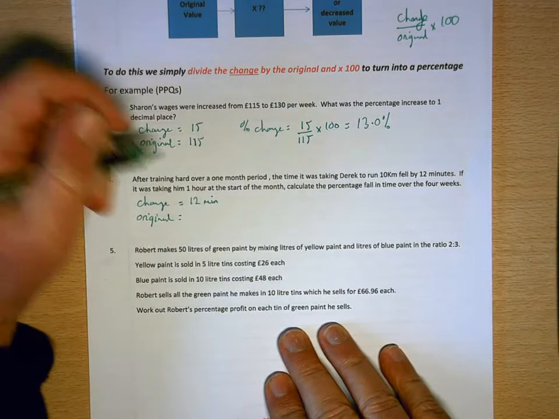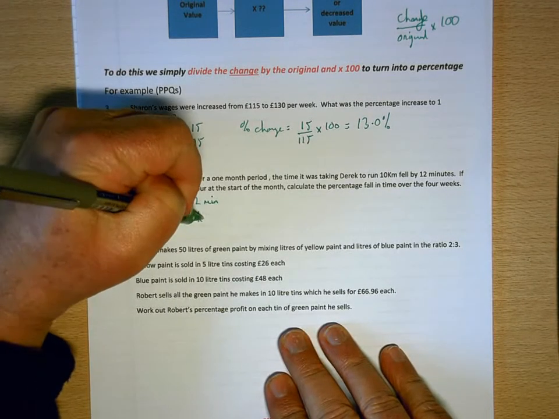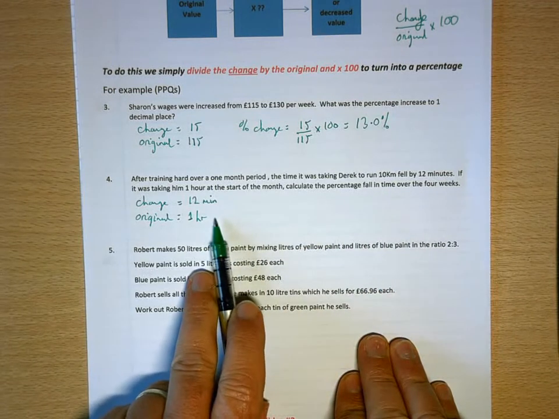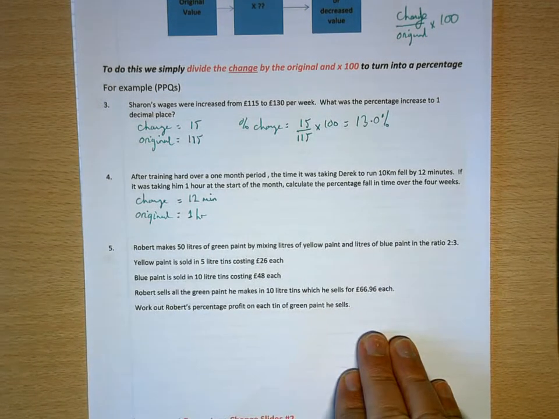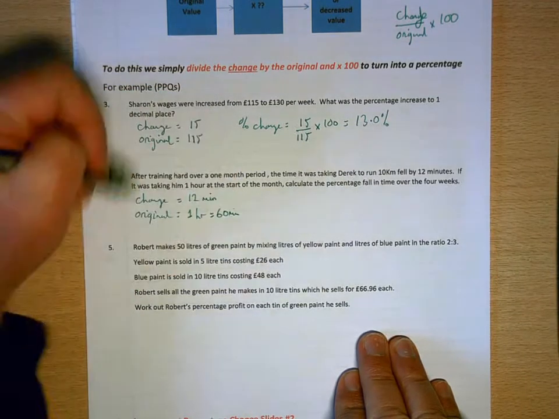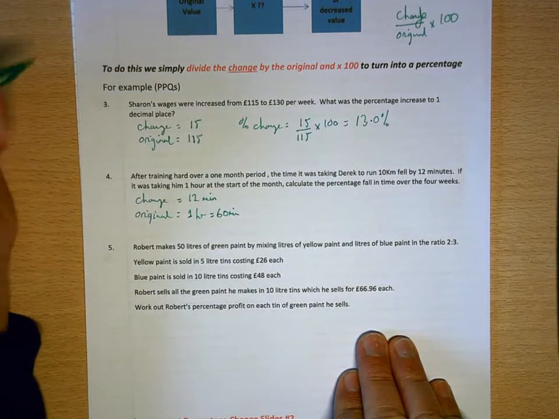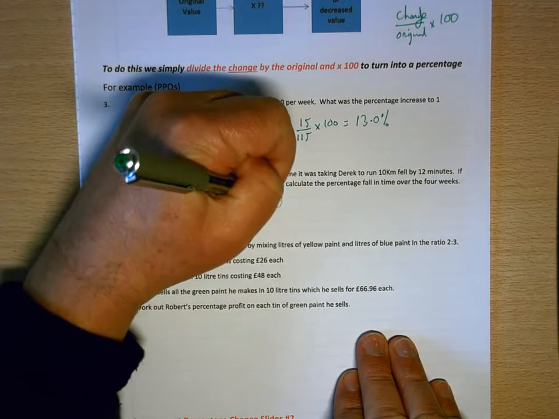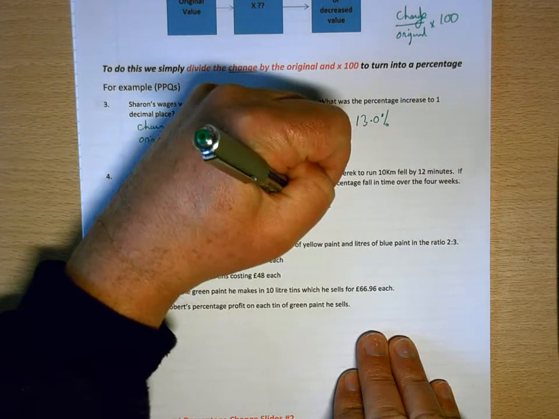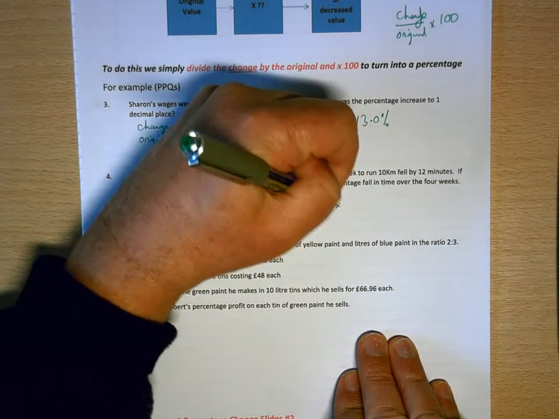is 1 hour. Now what's important here is that if you've got one where you've got different units, you have to make sure the units are the same before you carry on. So before we do the maths, I'm going to change that 1 hour into 60 minutes. So the percentage change is the change over the original times 100.